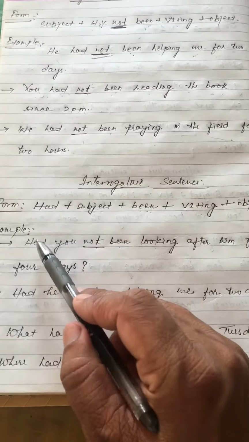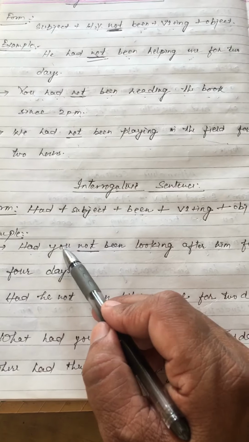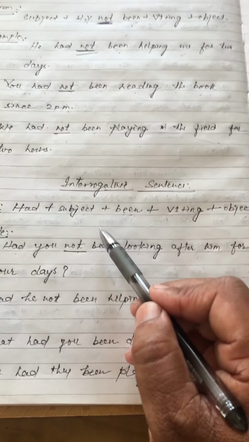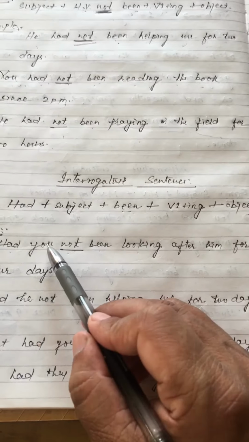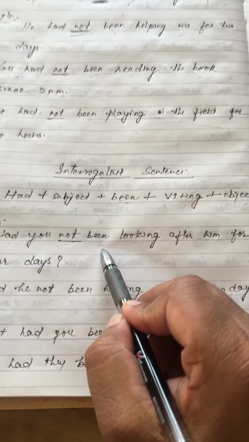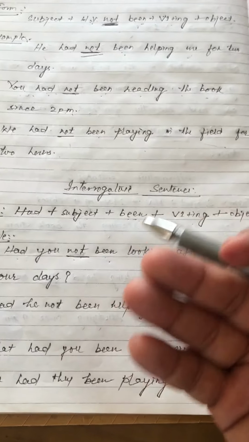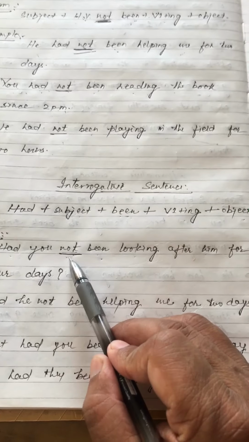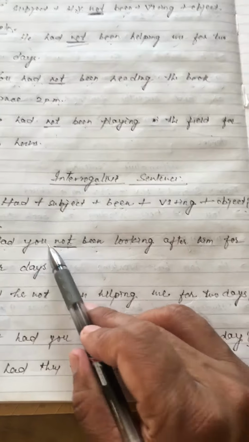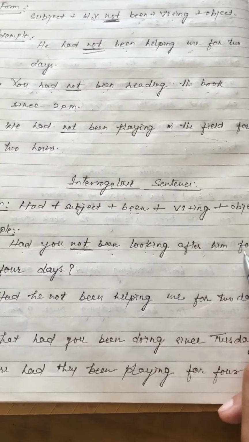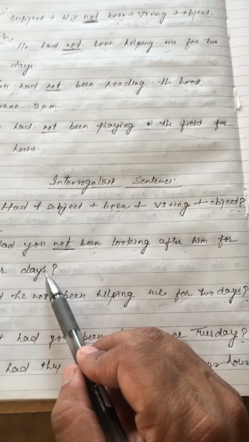So had is your helping verb, then comes your subject, and if here you want to use not as well, then you can use it between the subject and been. Okay, so here not is used. If you want to use it, you have to use it in this manner. So had you not been looking after him for 4 days?